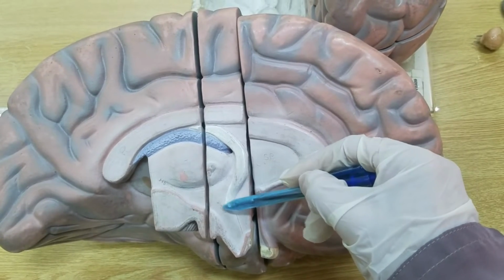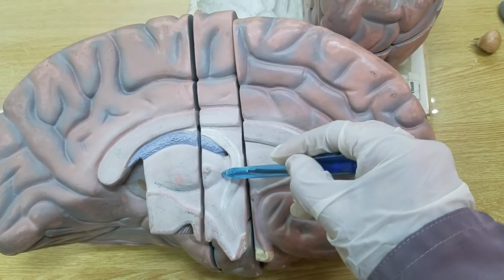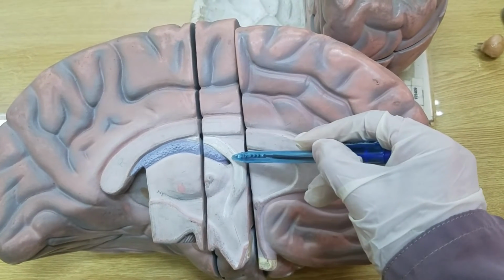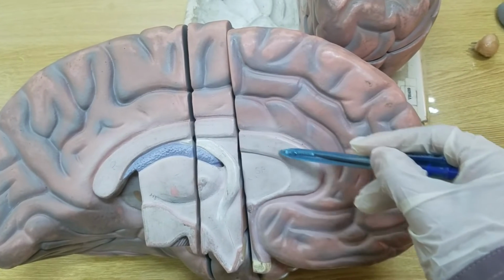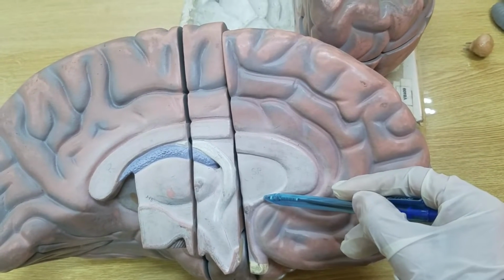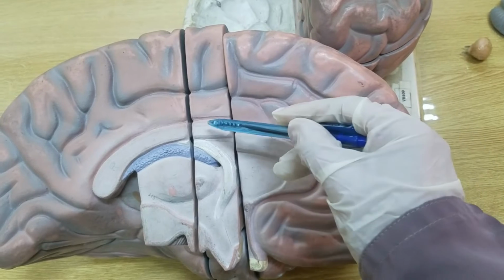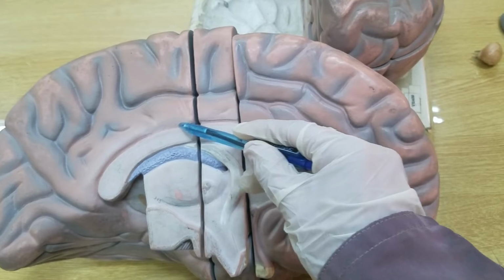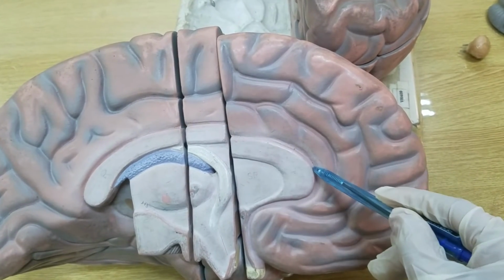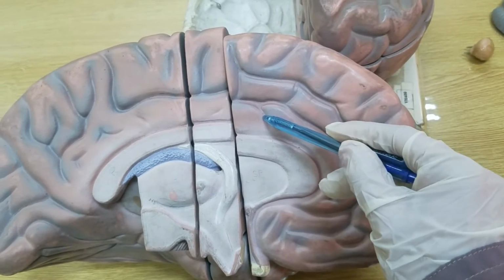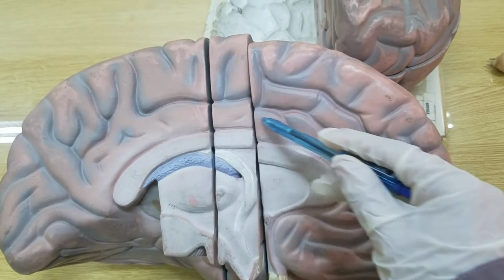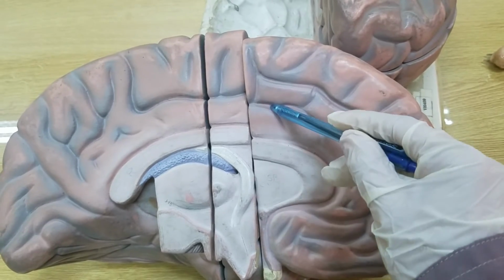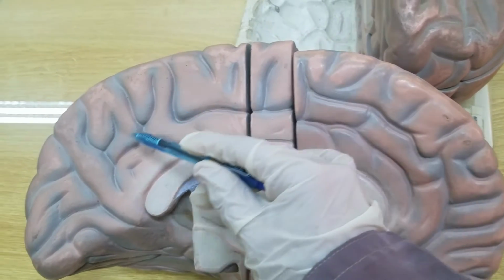So this is the hypothalamus, this is the thalamus, the hypothalamic sulcus, interthalamic adhesion, the choroid plexus, the fornix, the corpus callosum with its rostrum, genu, body, and splenium. Above the corpus callosum, this is the callosal sulcus. Above the callosal sulcus, this C-shaped structure, with its curvature following the corpus callosum, is the cingulate gyrus, and this is the cingulate sulcus.